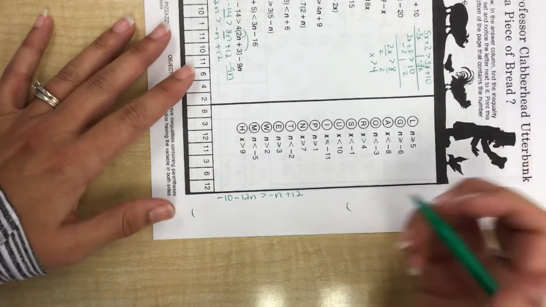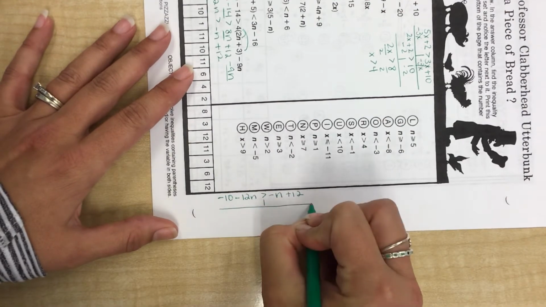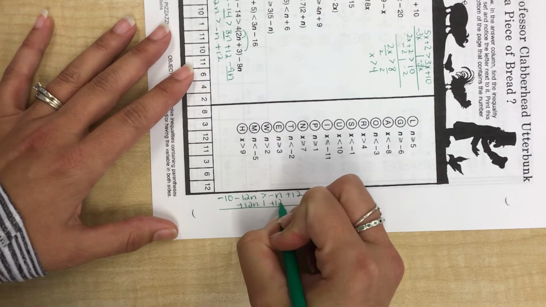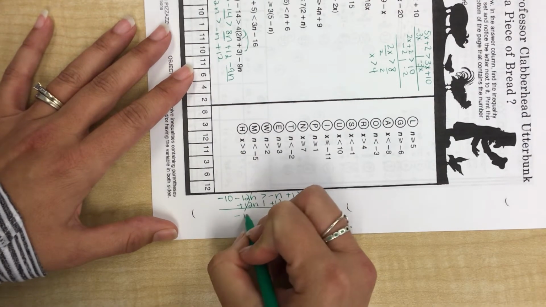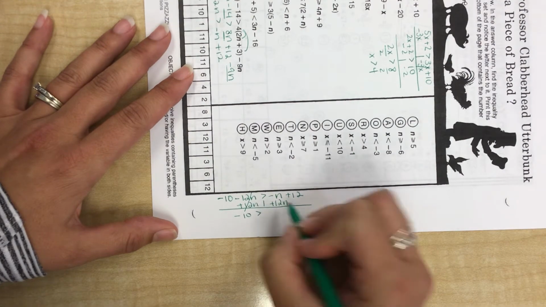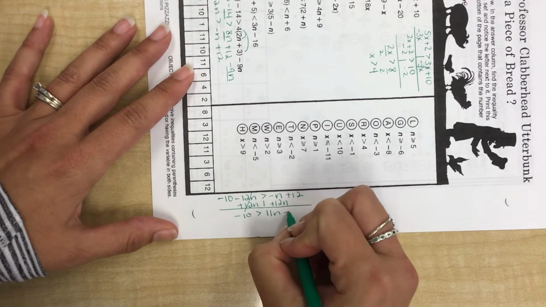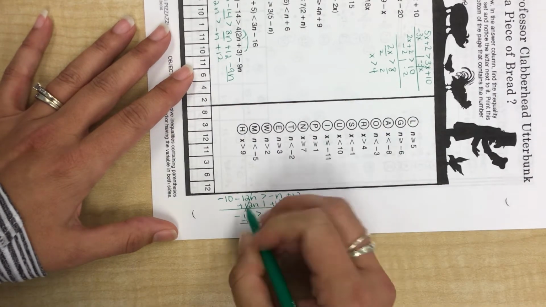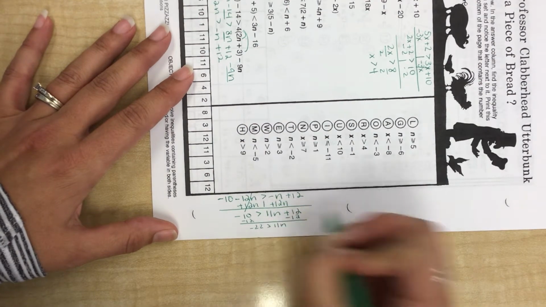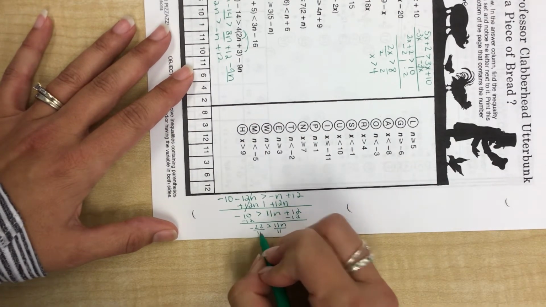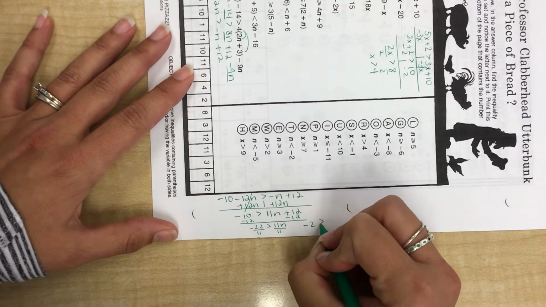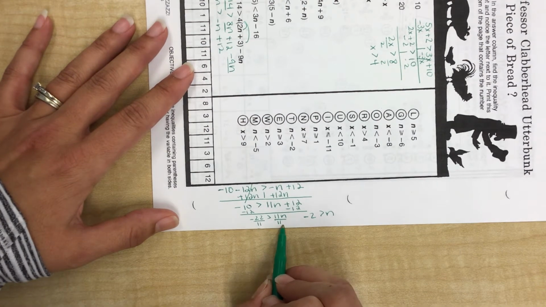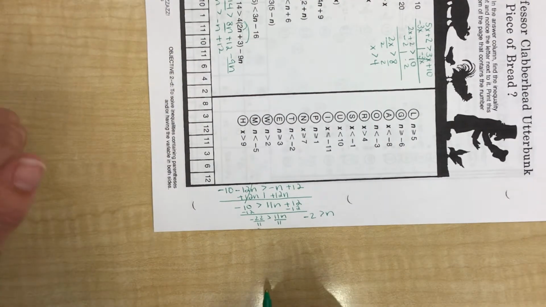Okay, so now we're just going to finish solving this. So I'm going to move this 12n over here. So plus 12n, plus 12n. So those cancel, so I have negative 10 is greater than negative n plus 12, which is going to be 11n. And subtract 12 from both sides. So negative 22 is greater than 11n. Divide by 11. So I get negative 2 is greater than n. Now notice that we did not flip the sign on this one because we did not divide by a negative. We're dividing by a positive 11.